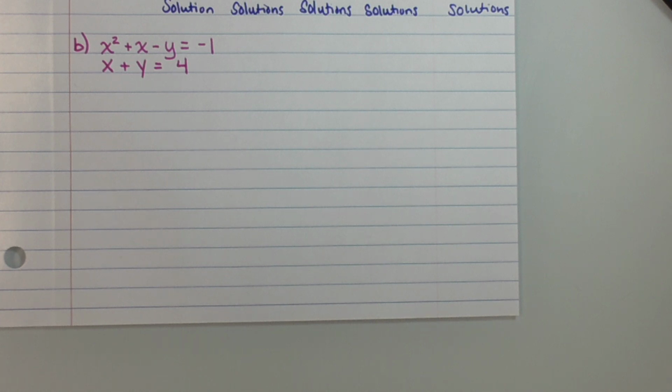To solve a system of equations by substitution, you start by getting one of the equations to where the variable, specifically when it comes to quadratic systems, it's going to be y, is 100% by itself.